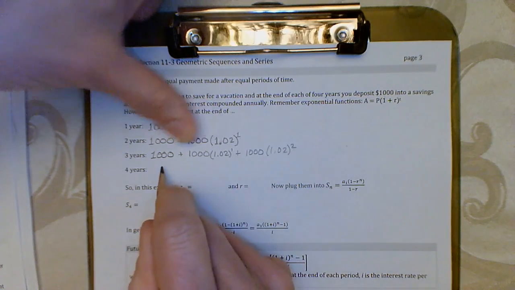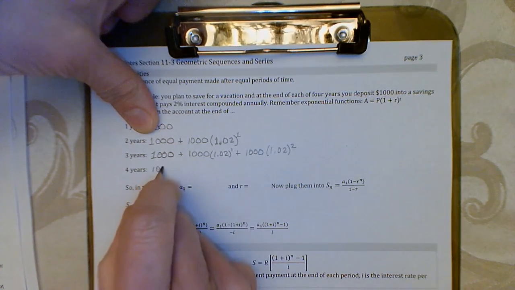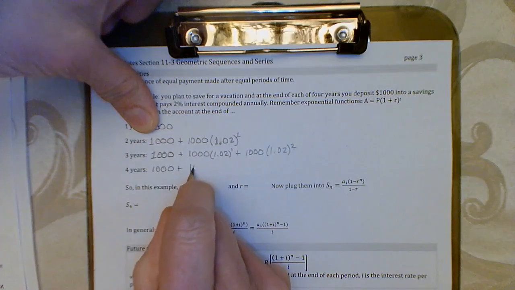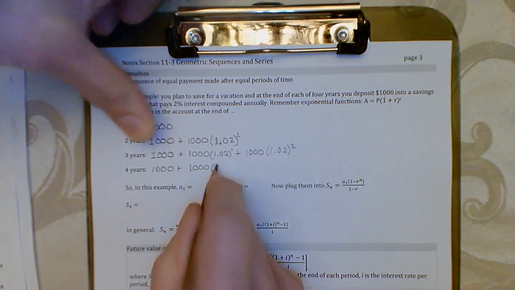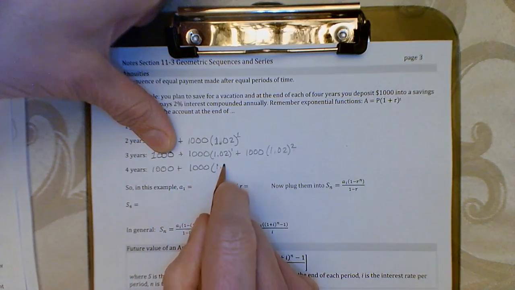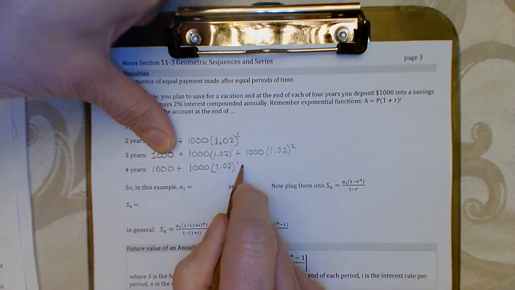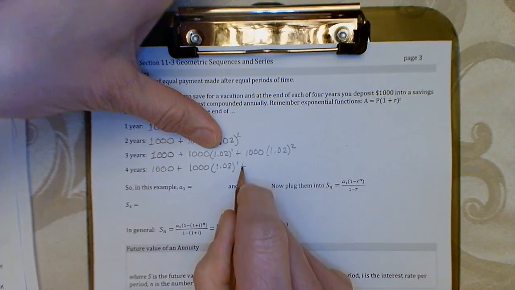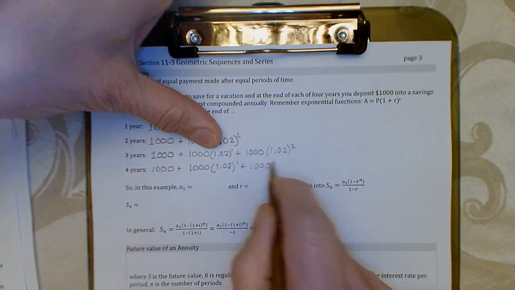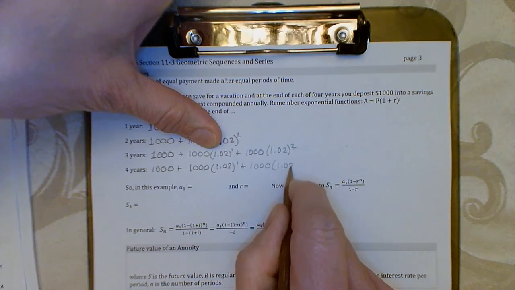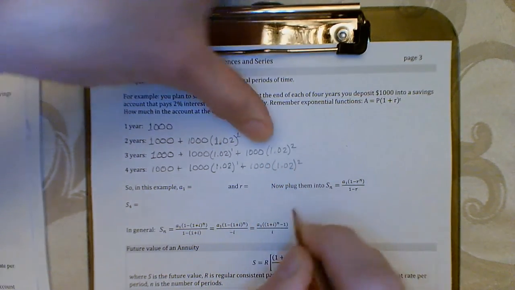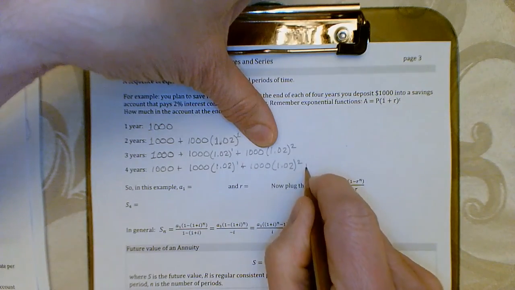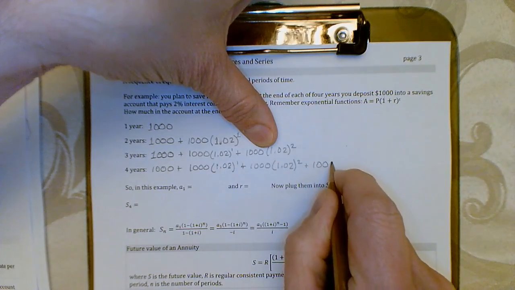All right, now fourth year, same kind of thing, 1,000 plus 1,000. This amount has now been in there for 1 year. Everything kind of shifts over. This amount now is in there for 2 years. And this amount has now been in there for 3 years.